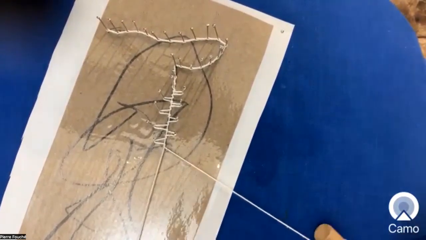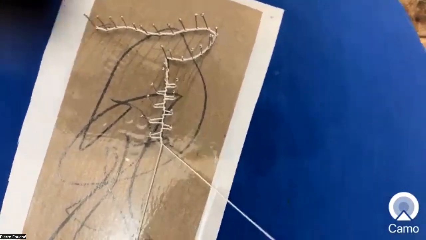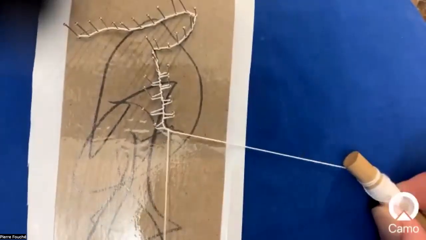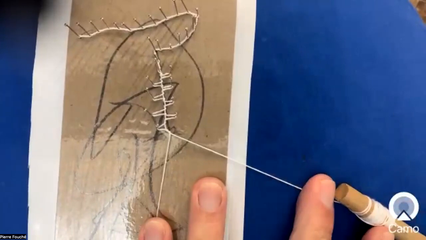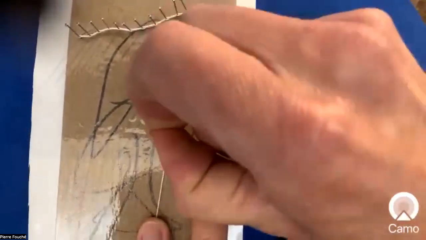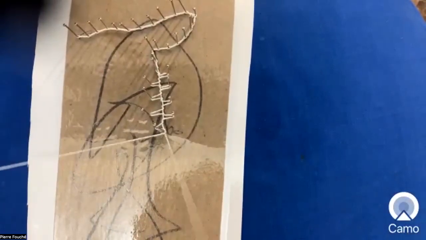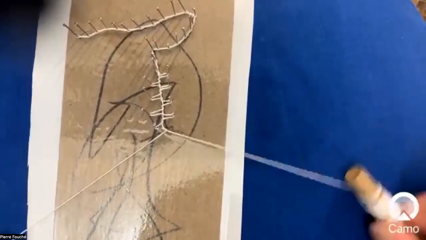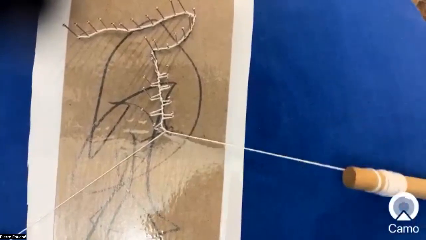Now I want to turn a corner again. Oh, but there's a little squiggle in my design, so let's add a leaf shape. Now, I want to secure the corner with a pin, but I also want my leaf shape a little bit on the left.